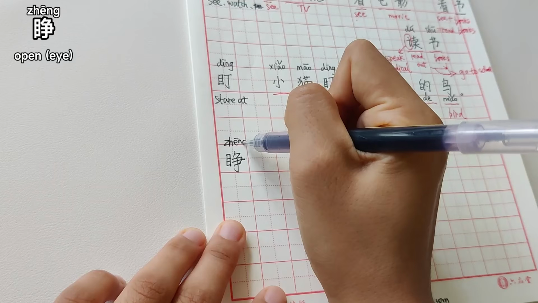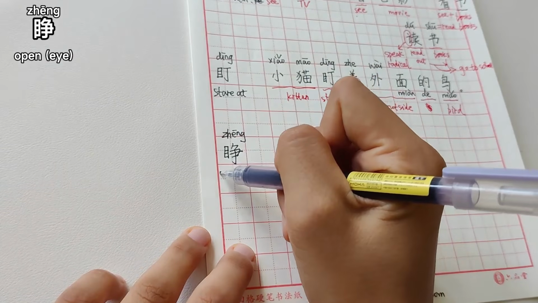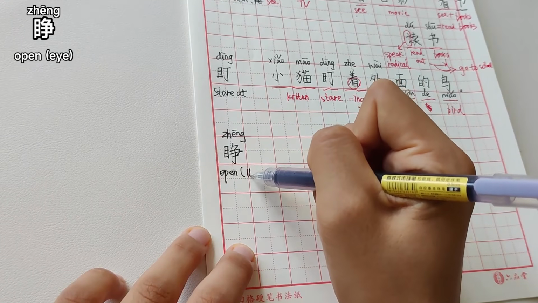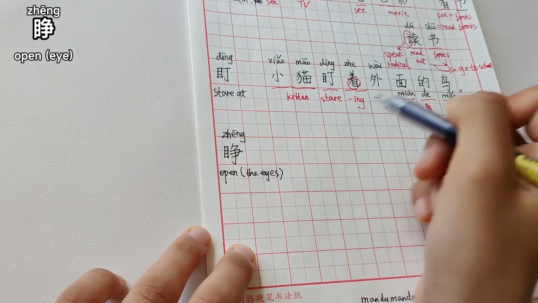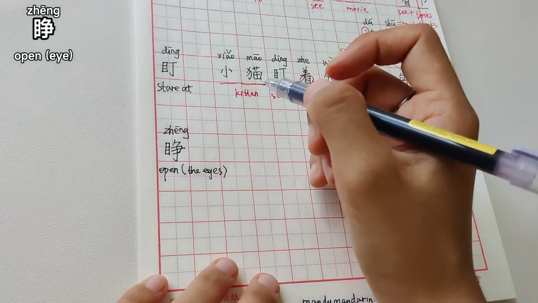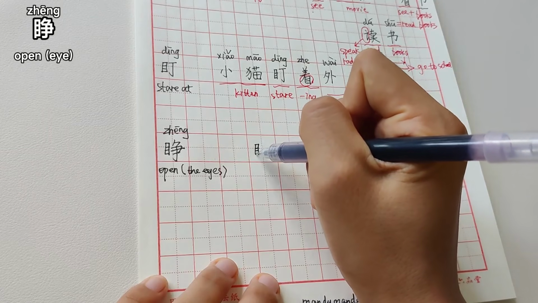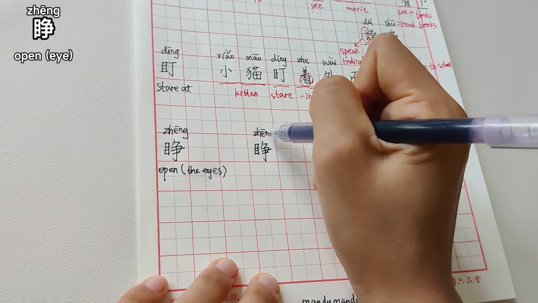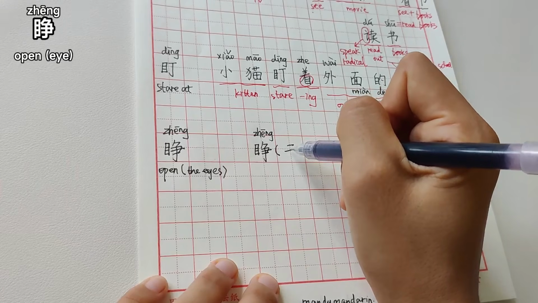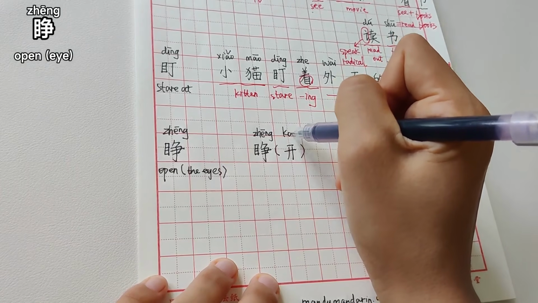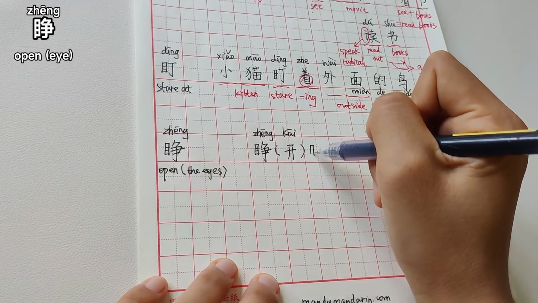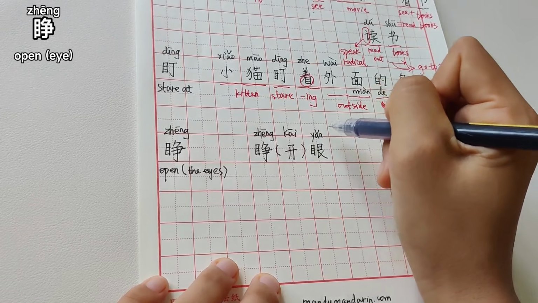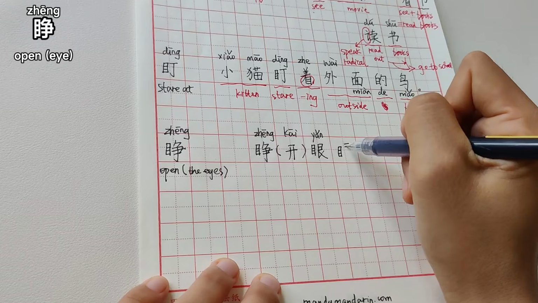睁. 睁 it could means to open, but it's very specific. It has to be open the eyes. Okay? So you can say open the eyes would be 睁 and then you can say it or without it 开眼睛.